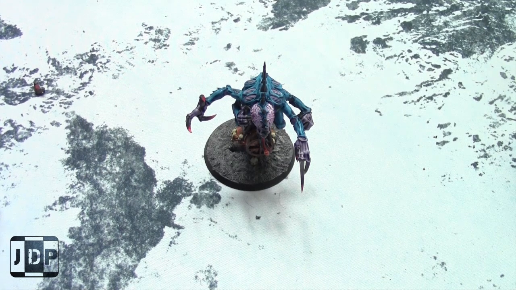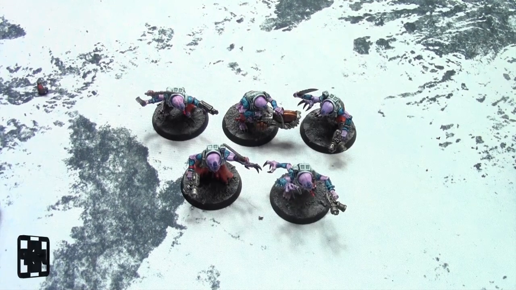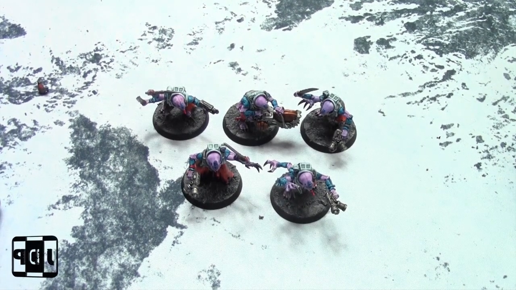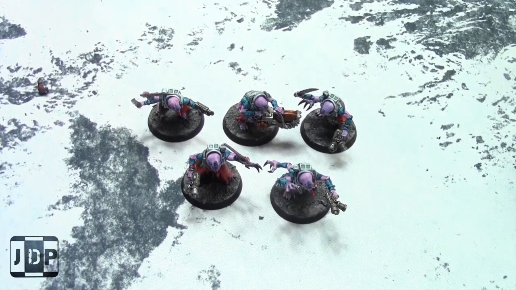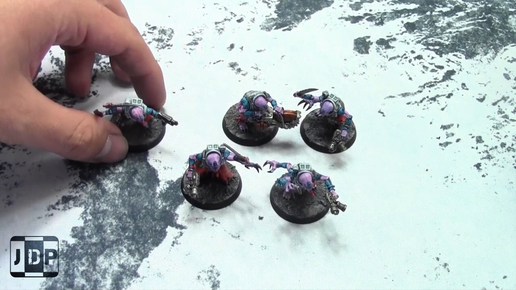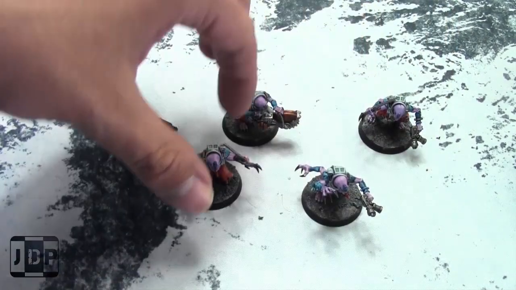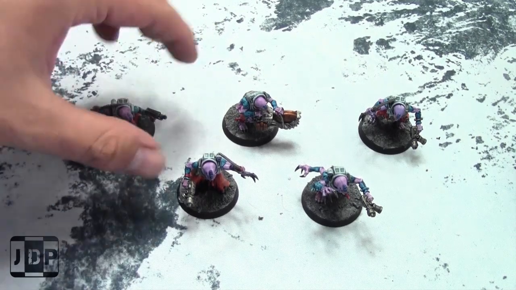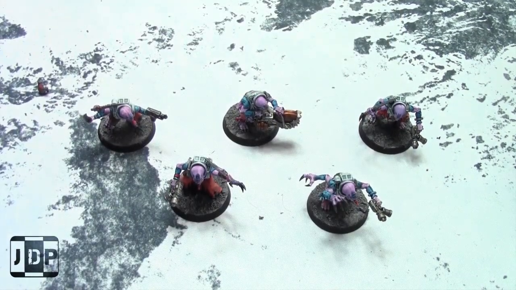So a single model unit isn't affected by coherency rules. Now, when a squad has between 2 and 5 models, like this squad of Acolytes, they are held to coherency rules, meaning they have to be within 2 inches of at least one other model. So, for example, if you wanted to do this formation here, everyone is within 2 inches of each other, you're okay, providing that one of them doesn't die.